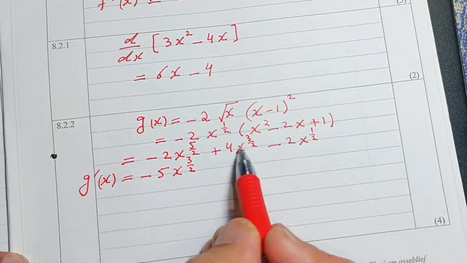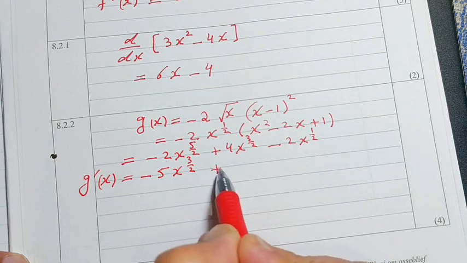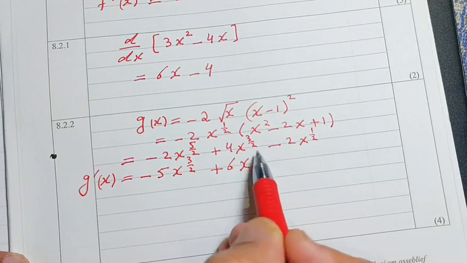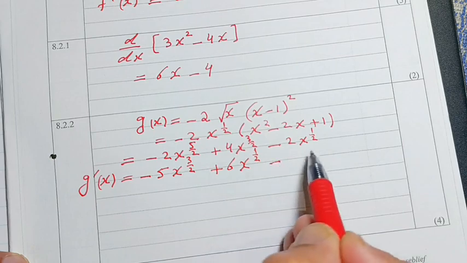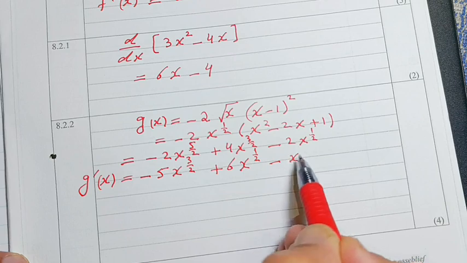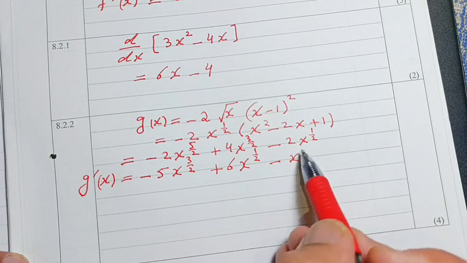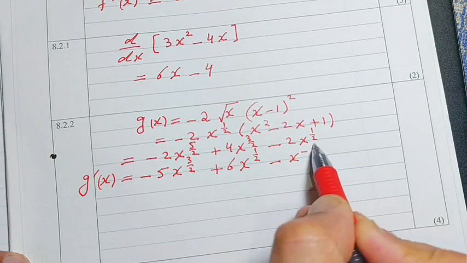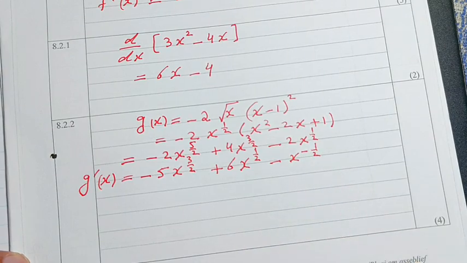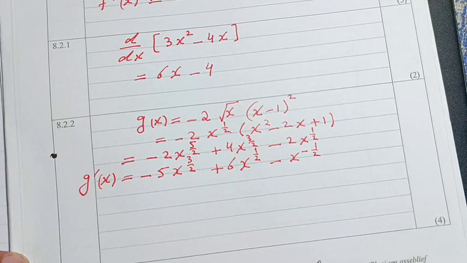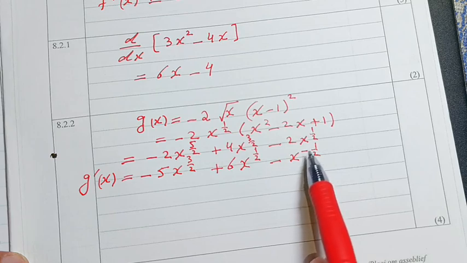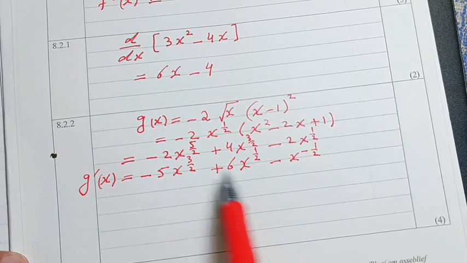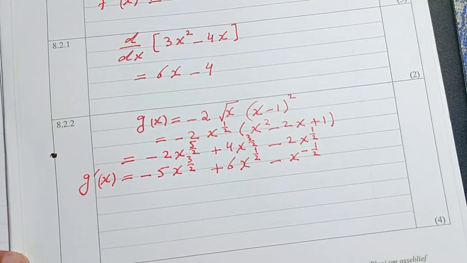Now this one, 3 over 2 times 4 plus 6x. 3 over 2 minus 1 is 1 over 2 in the power. Now this minus 1 over 2 multiplied by 2 is x, only 1, so 1 over 2 minus 1 is negative 1 over 2. So this is my final answer. You can leave it like this, or if you want, this exponent you can convert into the positive, which means it's going to be 1 over x to the power 2. But if you leave the answer like this, it should be fine.